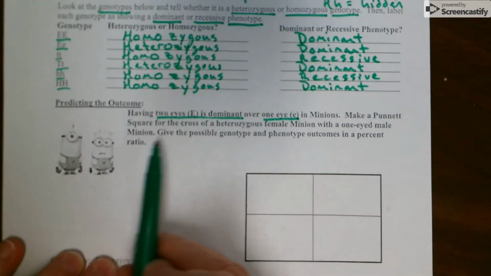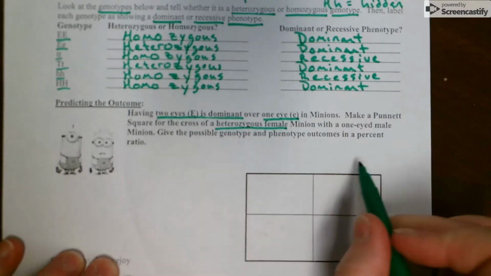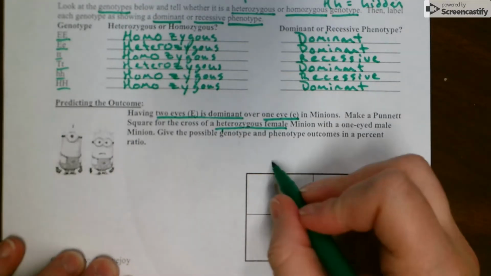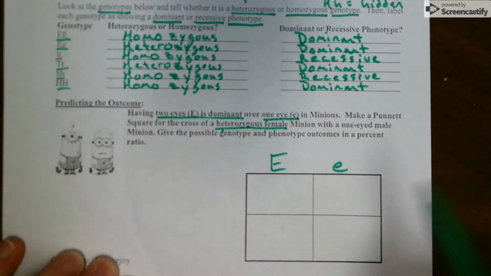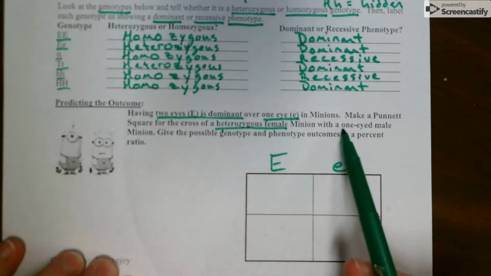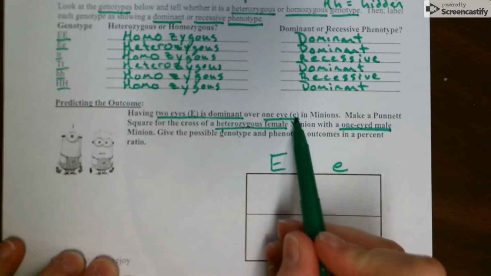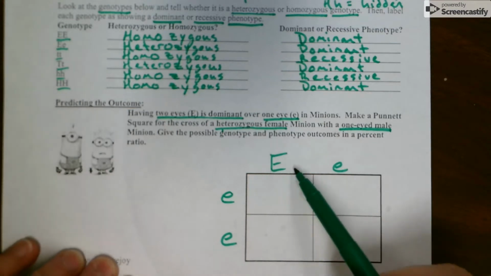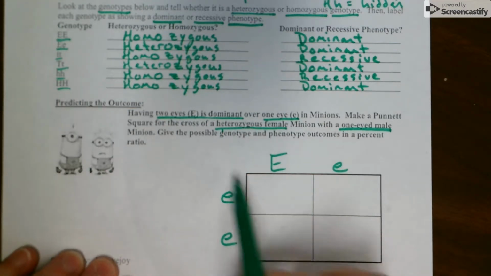Make a Punnett square for the cross of a heterozygous female. So I'm going to stop right there and write my mama on here. So if she's heterozygous, I know that means different. So I'm going to have one big E and one little e. Now she's being crossed with a one-eye male. So the only way that I can get one eye, because it's recessive, is little e, little e. Now, could I have put the mama on this side and the daddy on top? Yes, as long as I have their alleles together on one side.